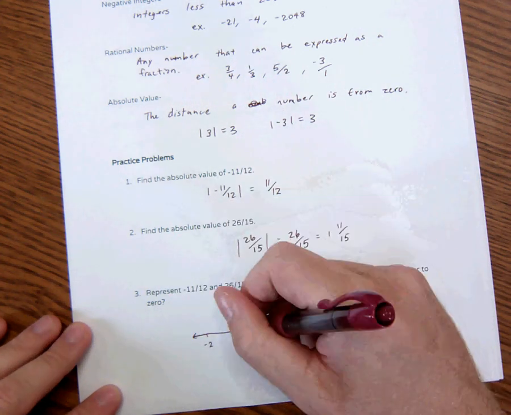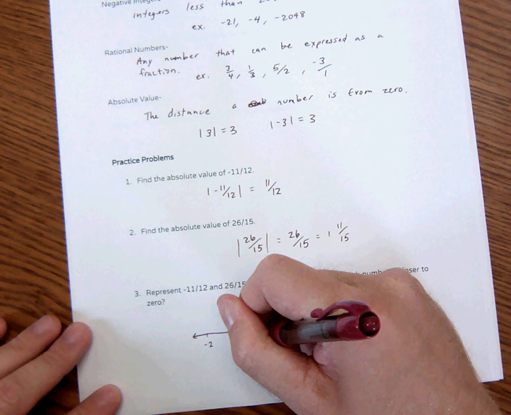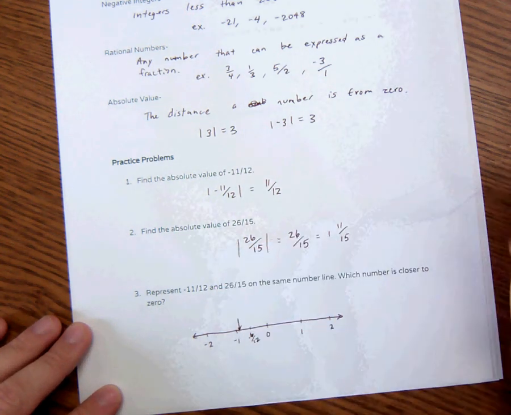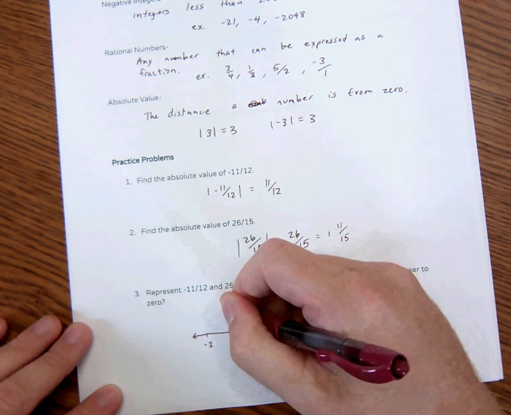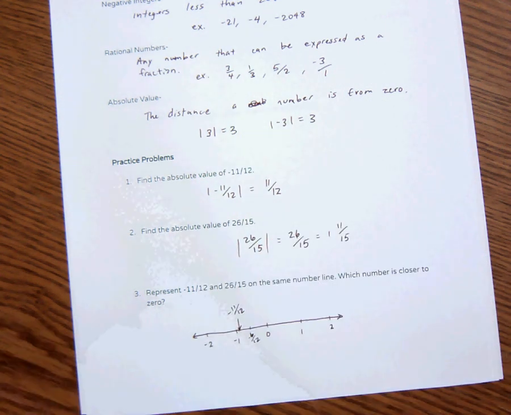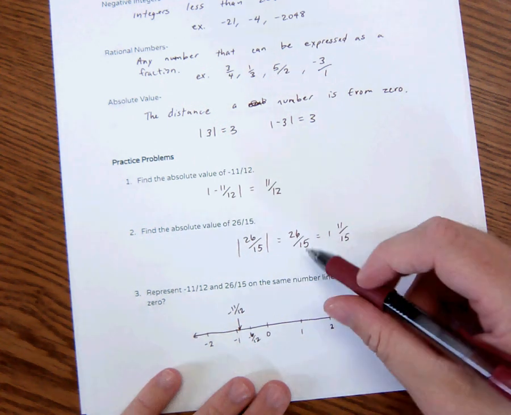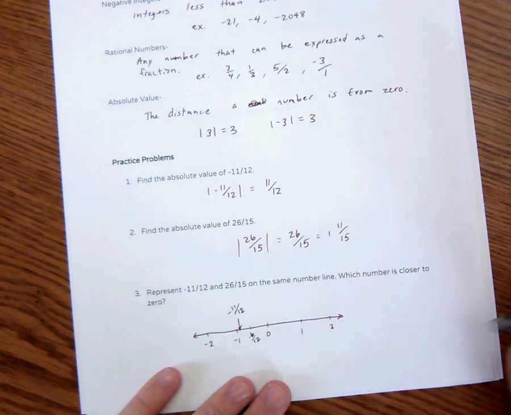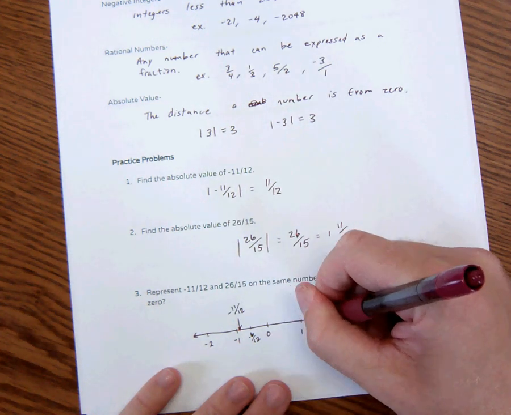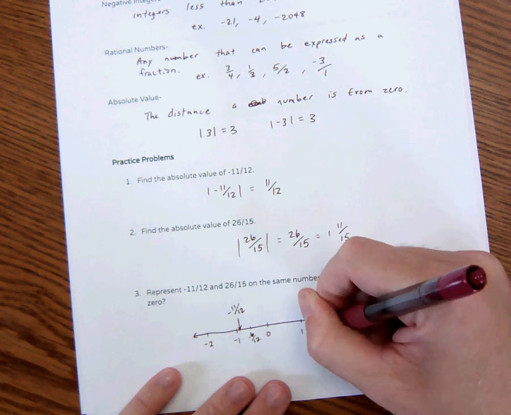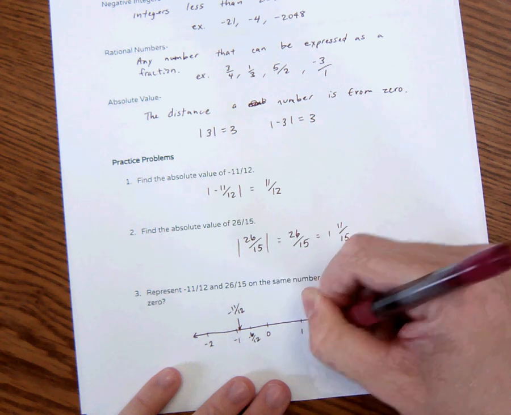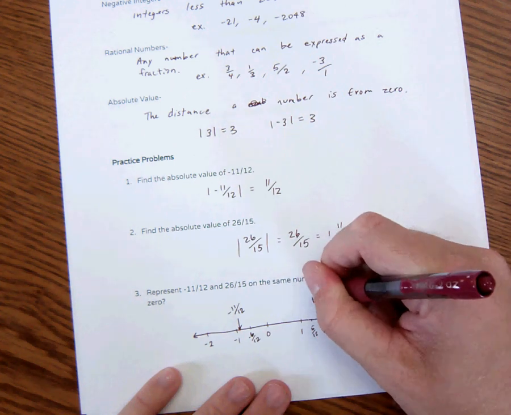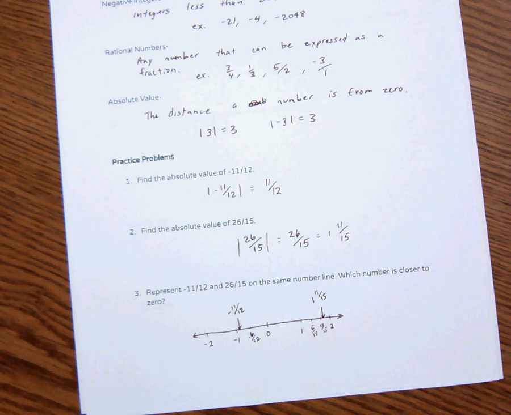If this was negative 6 twelfths, which is half, negative 11 twelfths would be real close to there. And I don't have to be precise right now. So negative 11 twelfths would go right there. And if we were going to go this way, 26 over 15, which is, remember, 1 and 11 fifteenths. So let's say we broke this up into thirds, where this is 5 over 15, and this is 10 over 15. That means that 1 and 11 fifteenths is about right there.